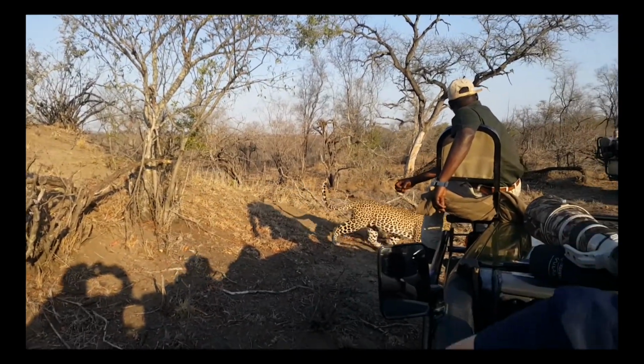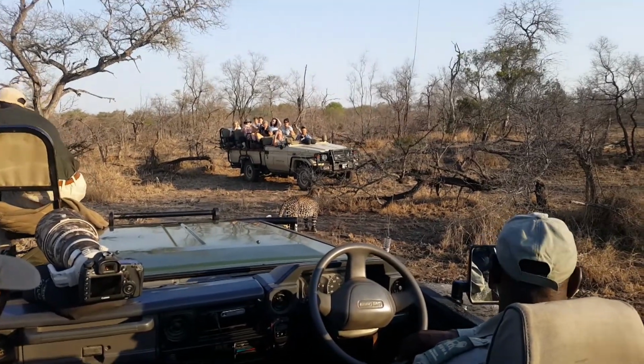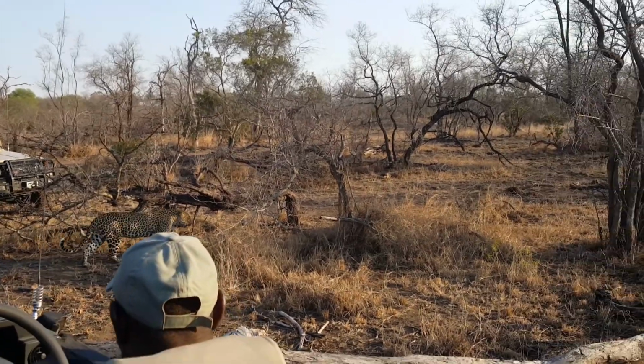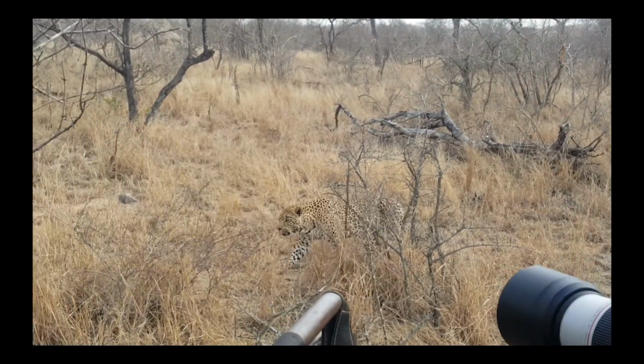And here is the star of our photo shoot, a stunning young male leopard. And as you can see, he's very relaxed. Let me talk you through my thought process.